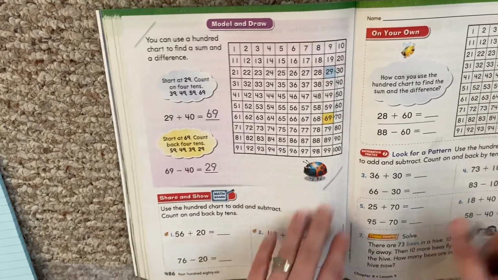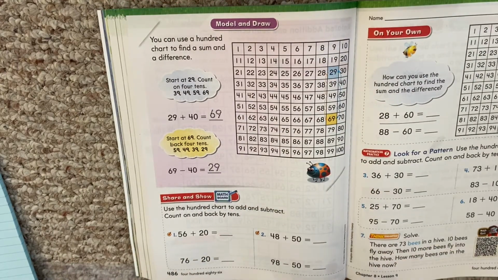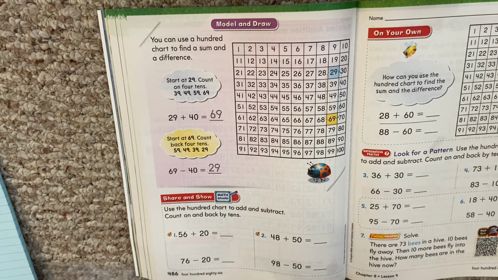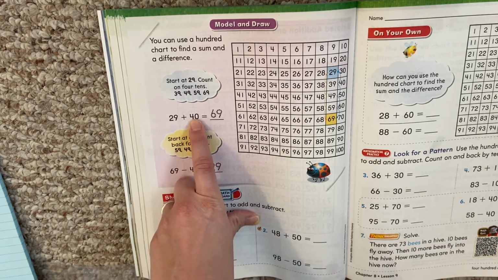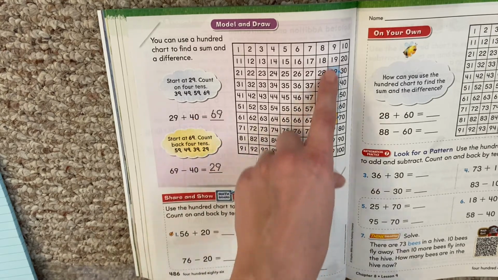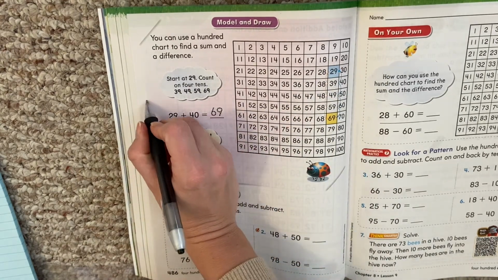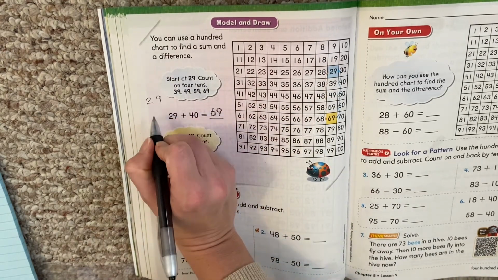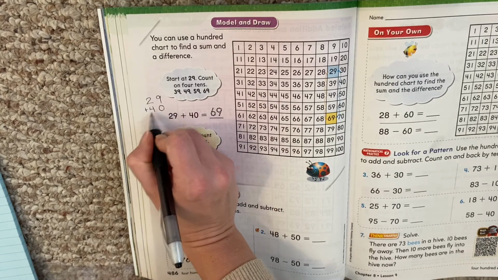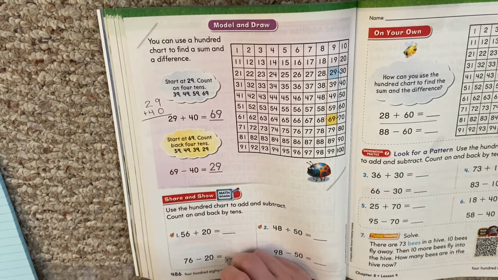So here it is again on this page. You can use a hundreds chart to find a sum and a difference. 28 plus 40. Well, we've learned that we can use our hundreds chart, but we also learned that we can line that up, can't we? 29 plus 40, right? We learned that we can line it up that way too.